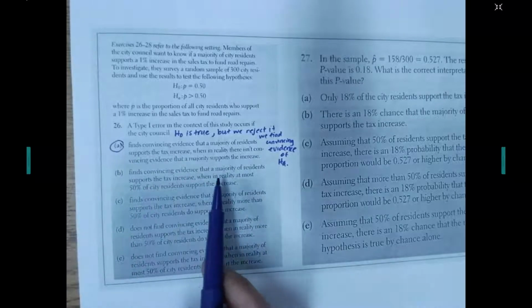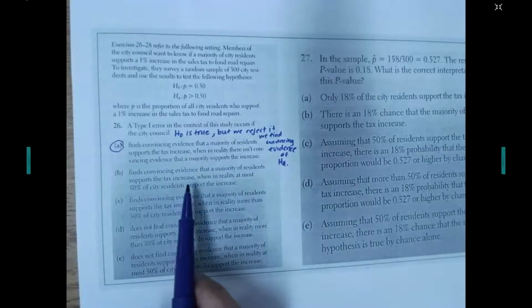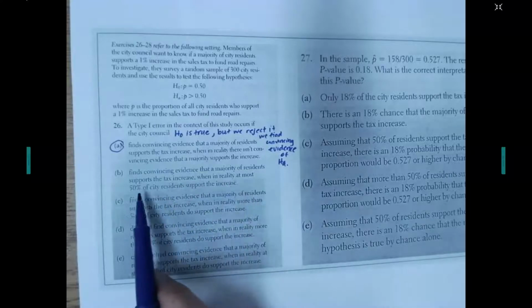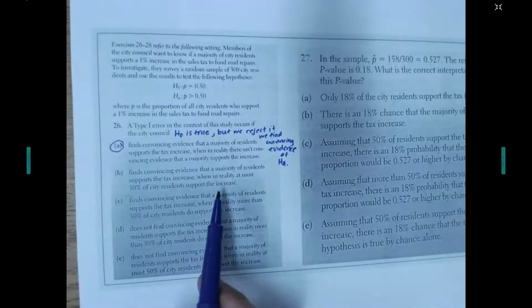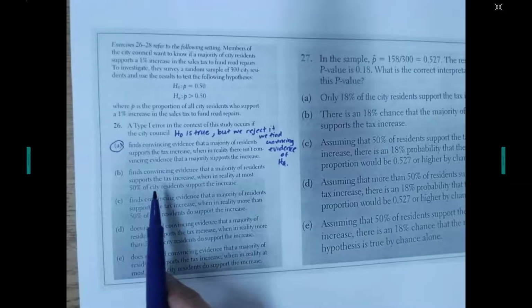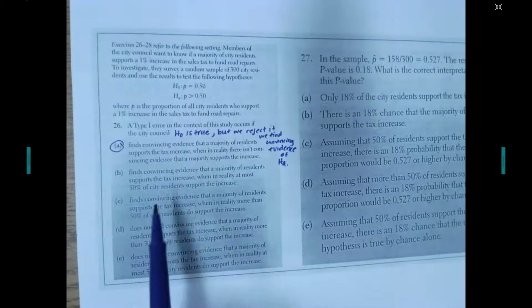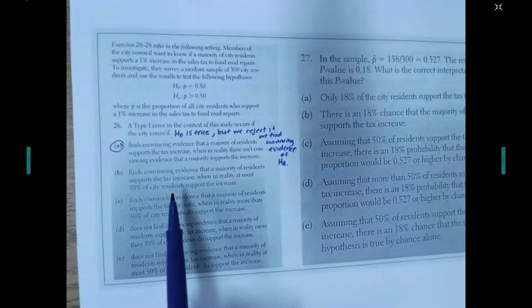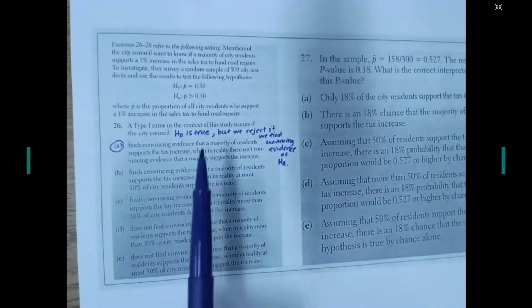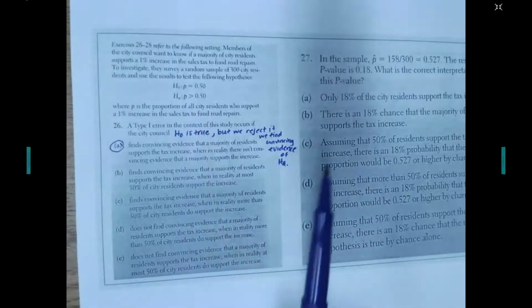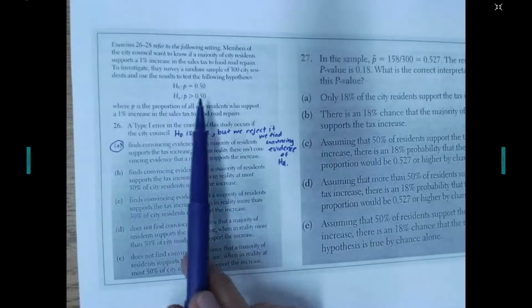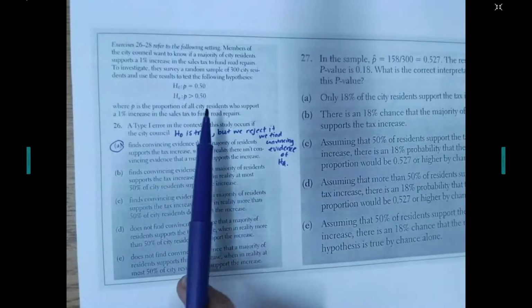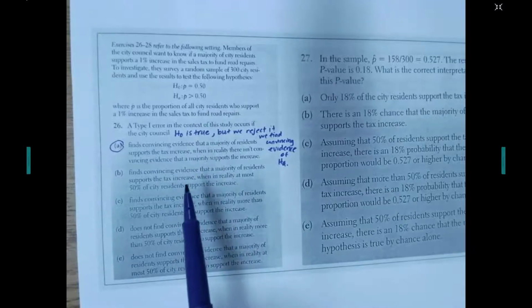B: Finds convincing evidence that a majority of residents support the tax increase, when in reality, at most, 50% of city residents support the increase. Okay, here's my problem with B. B is saying that we're sure of the null, isn't it? Remember, we can never accept the null. We can only reject or fail to reject it. We can either have convincing evidence for the alternative or not have convincing evidence for the alternative. The alternative is our testing hypothesis, and so it should always be written in terms of that and never prove the null. So that's going to be the problem with B.